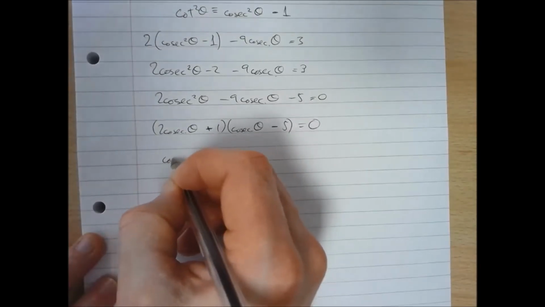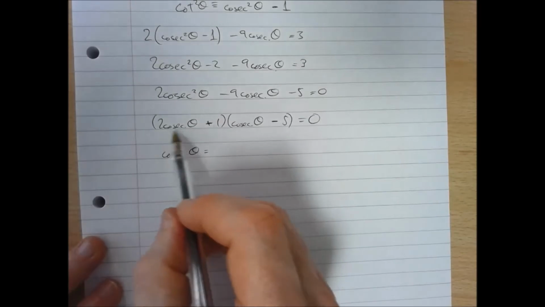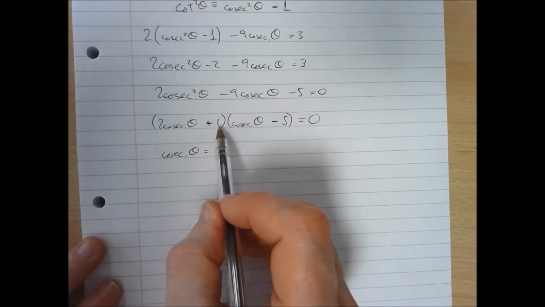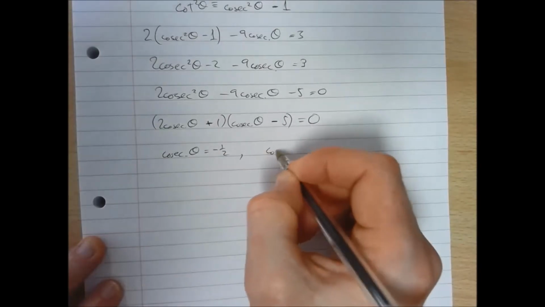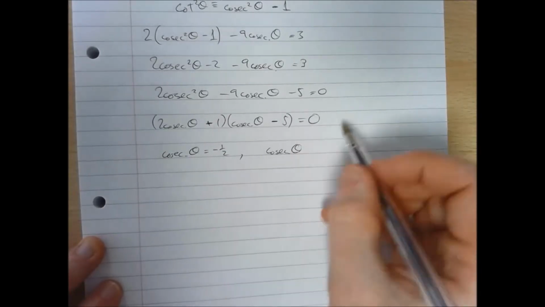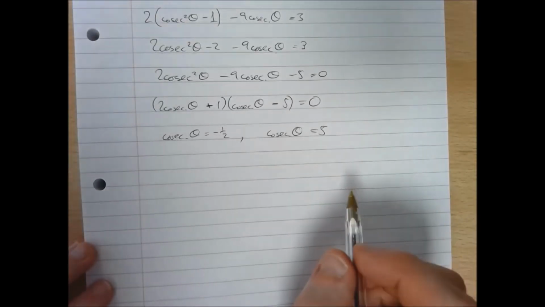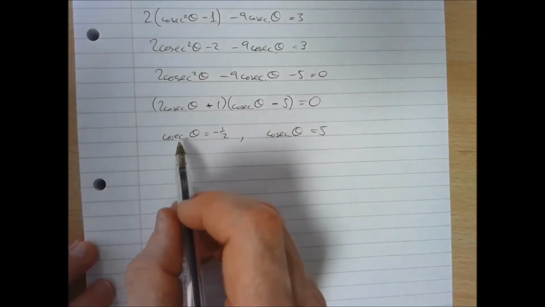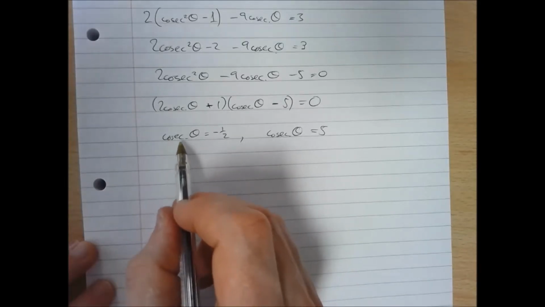So now let's solve, or start to think about what the brackets are. So 2 cosec theta plus 1 equals 0. So cosec theta itself is minus a half. And then over here cosec theta is going to equal 5. Okay, so there's no such inverse cosec button on the calculator, so we need to rewrite this in terms of sine, cos or tan.